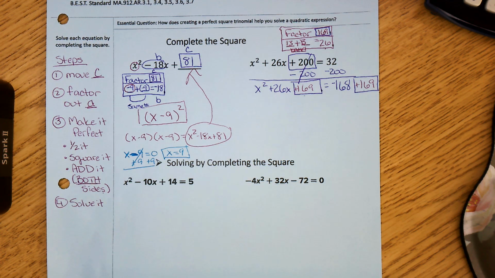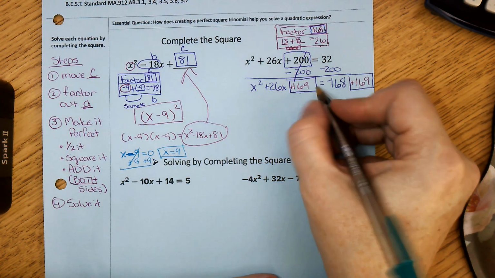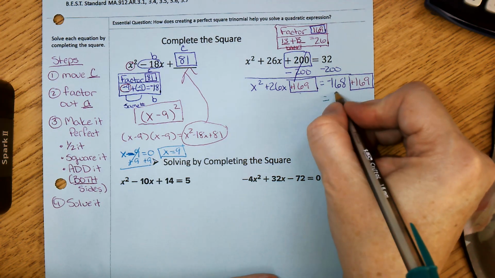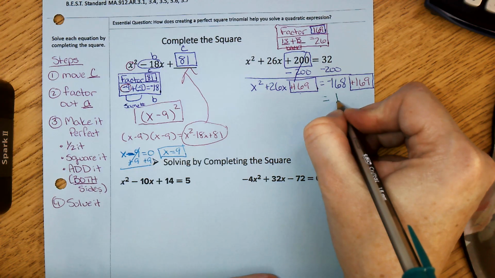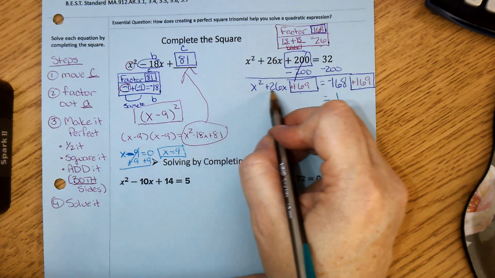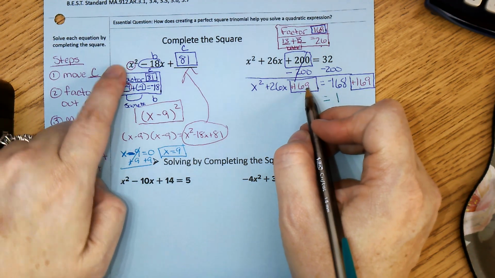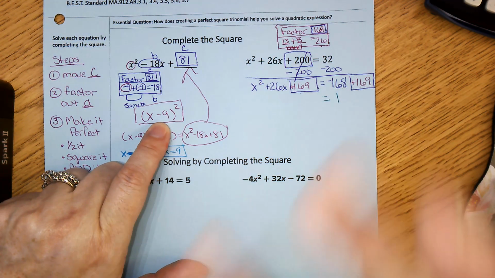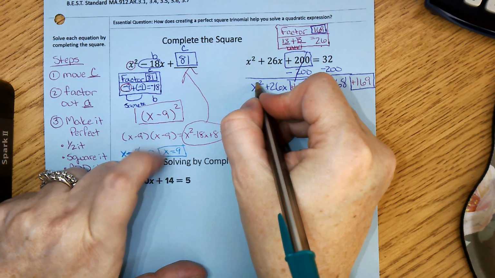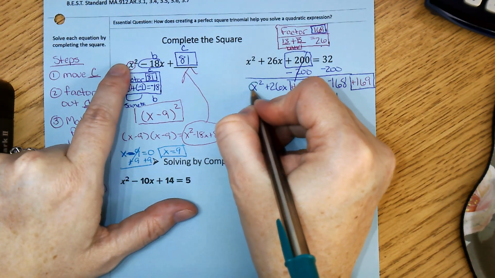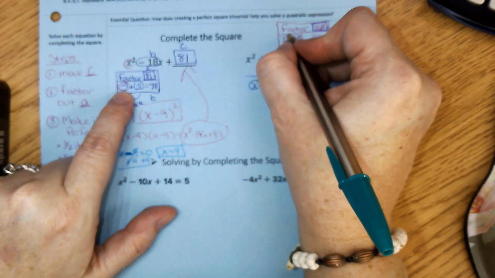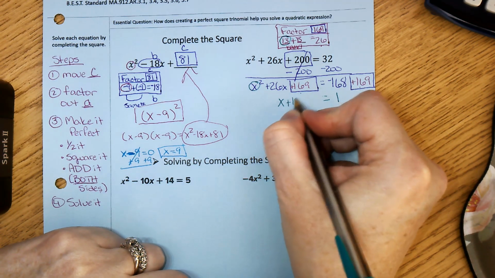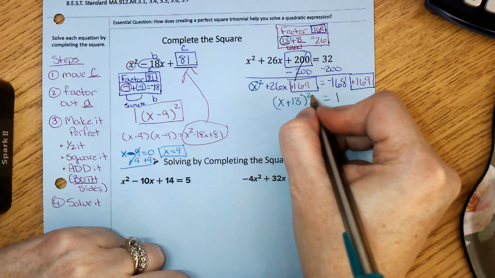So far we're there. Let's look at this right side here for a minute. So minus 168 plus 169 is 1. Okay, so now that we have our perfect square, we're going to simplify it. We're going to take our x, then one of your factors, which happens to be a positive, so x plus 13 squared.